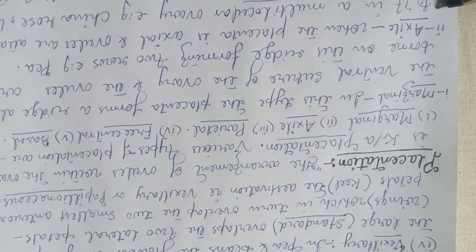Second one is the axial. When the placenta is axial in position and ovules are attached to it in a multilocular ovary, as in China rose and lemon. This is the second one, that is axial placentation.